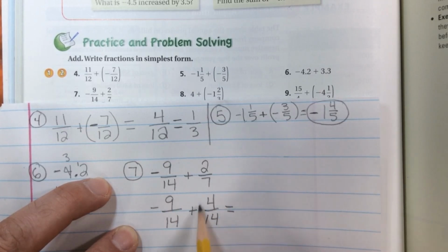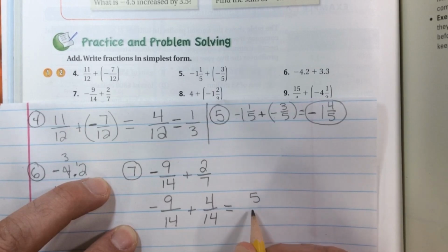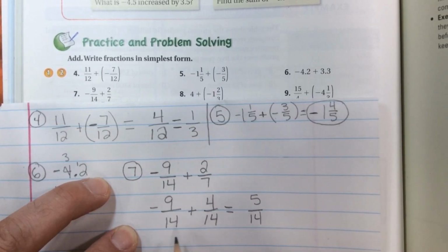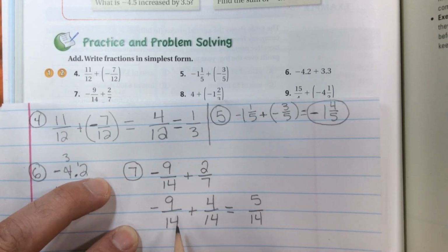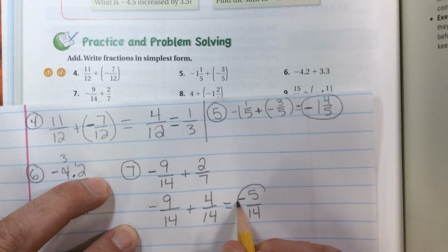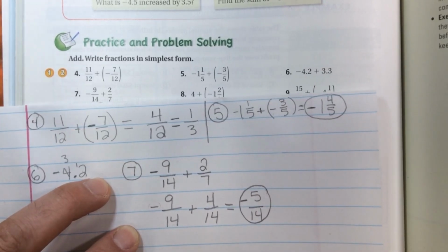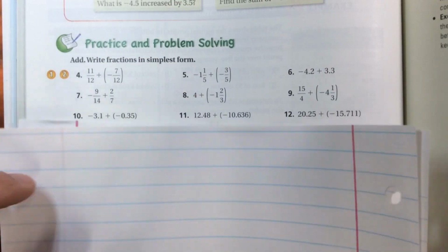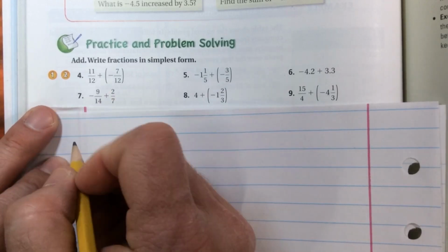A negative plus a positive, so different sign, so I subtract, getting 5/14, and I keep the sign of whichever one had a larger number part, and that would be the 9/14, so it gets to keep its negative. Negative 5/14. Moving on to number 8.